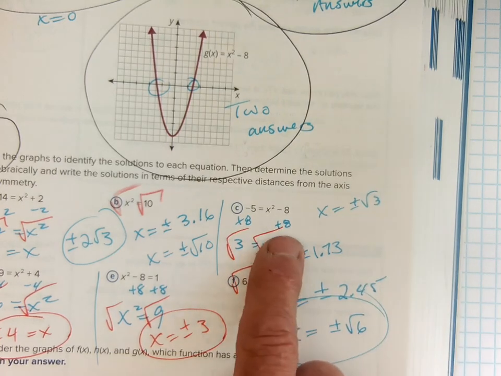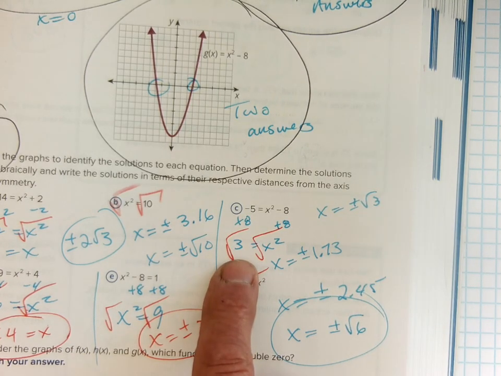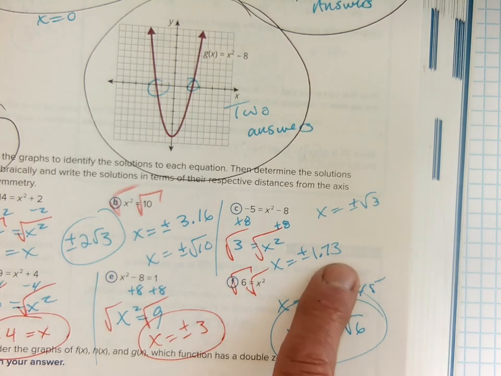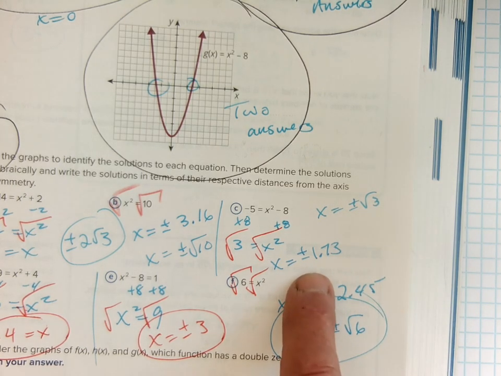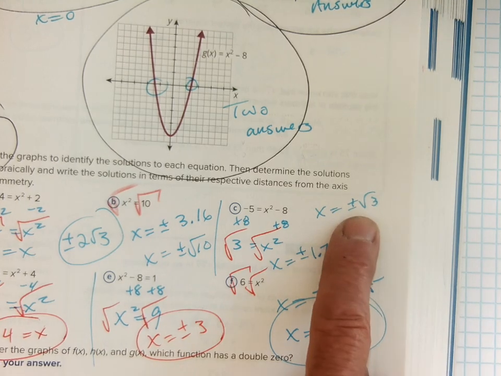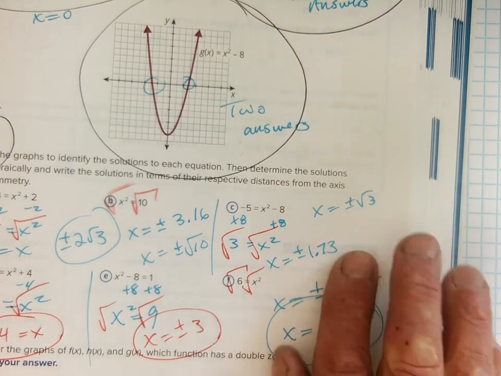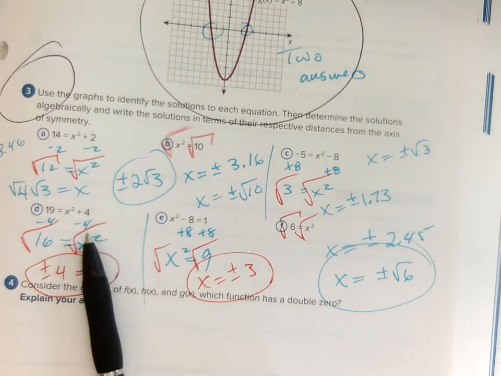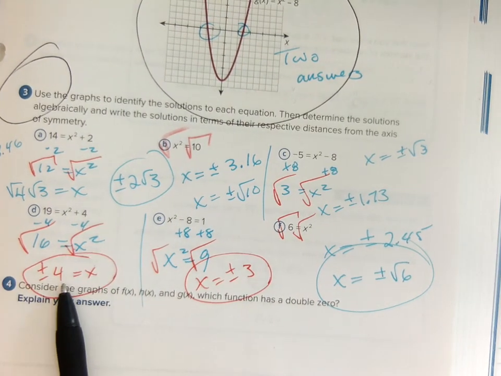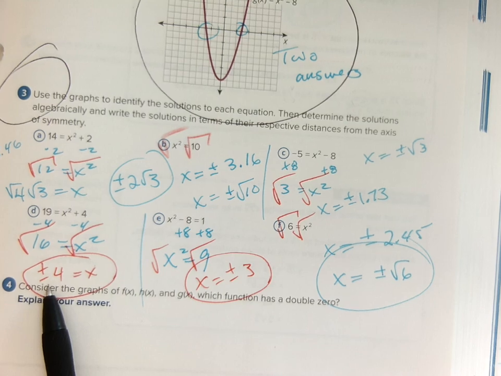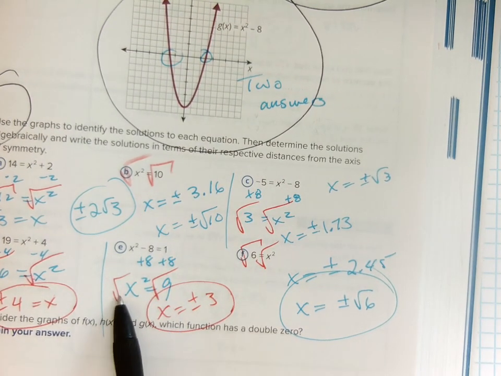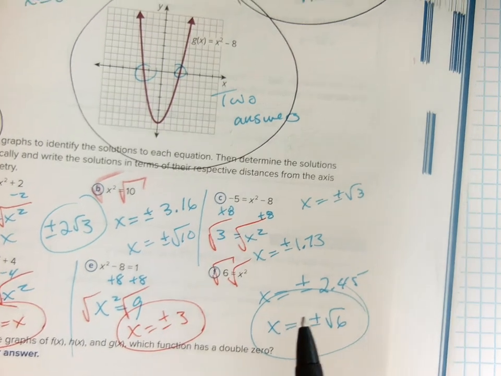C, we did the same thing. We added 8, we got 3. We could have plus or minus the square root of 3, which is a nice answer, or we could use a calculator. You get about plus or minus 1.73. You have to have the plus or minus because there's two answers. Okay, D, we went -4, we got 16. I took the square root of 16 as 4, but two answers, plus or minus 4. E went +8, we got 9. Took the square root of 9, we got plus or minus 3, okay, two answers.